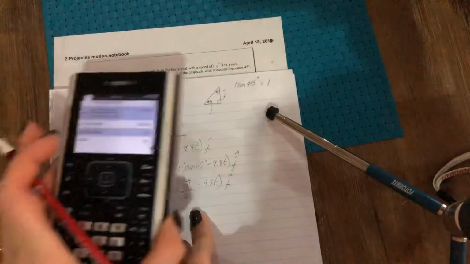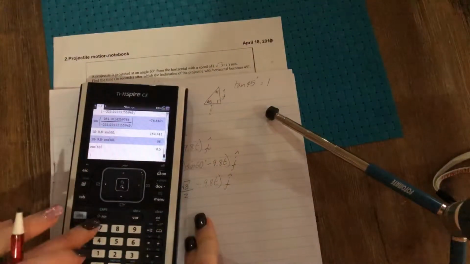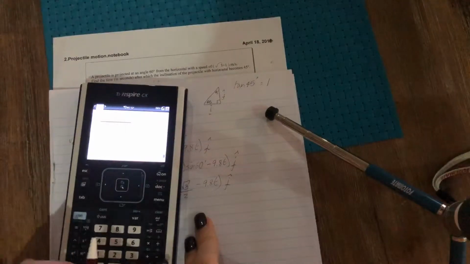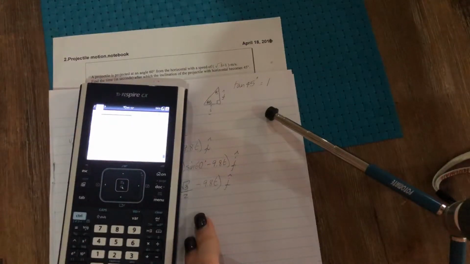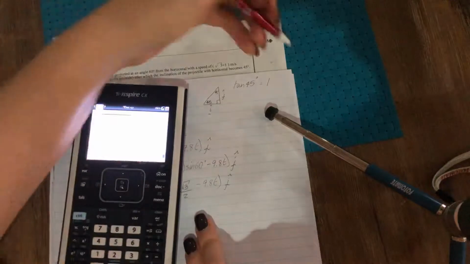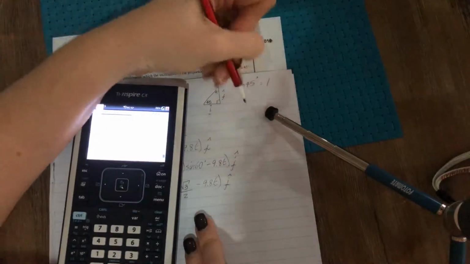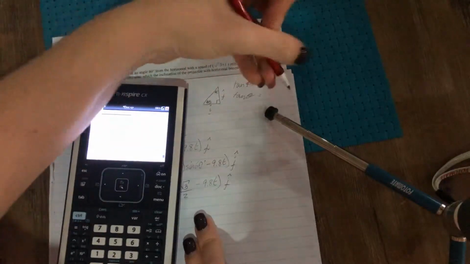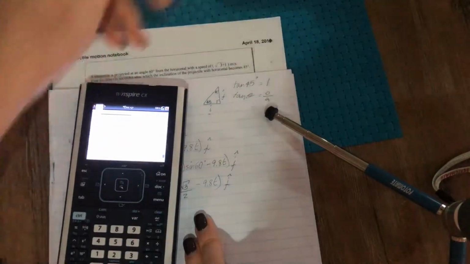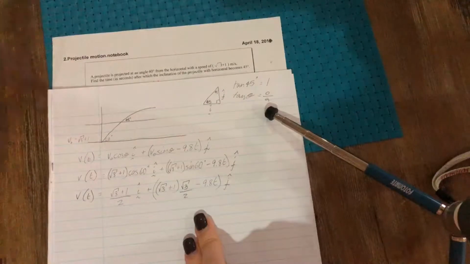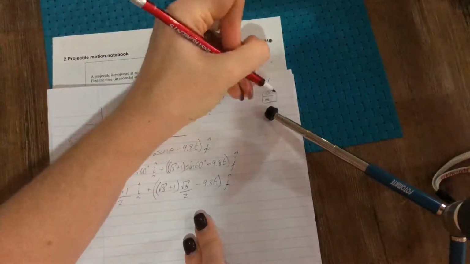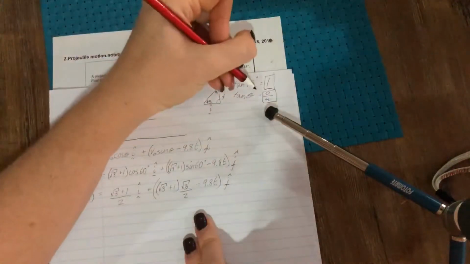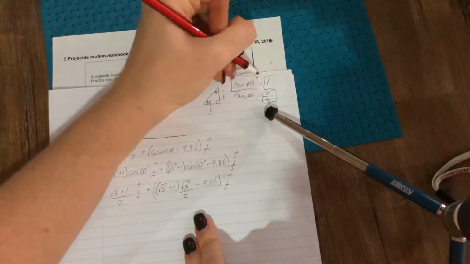Okay, so tan 45 degrees equals 1. I know that tan of the angle has to equal opposite over adjacent, and that opposite over adjacent has to equal 1 for that to be true.